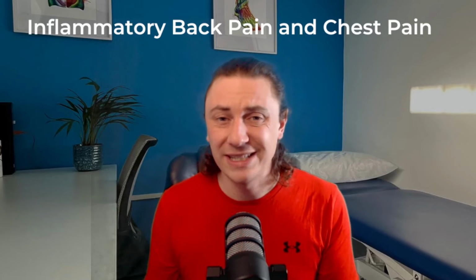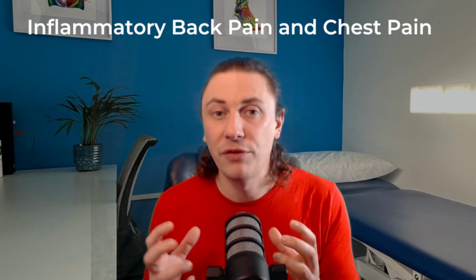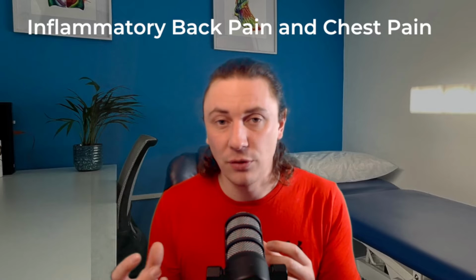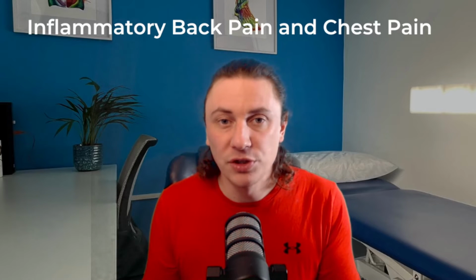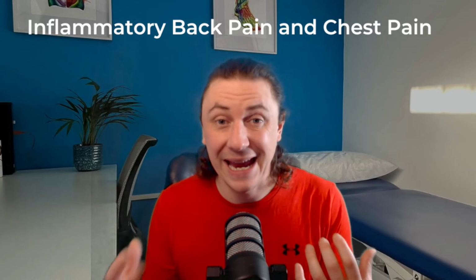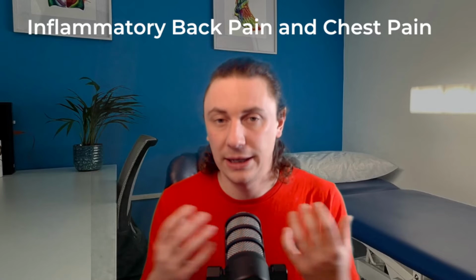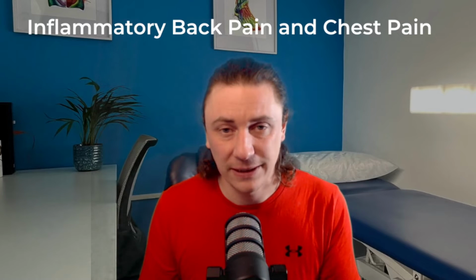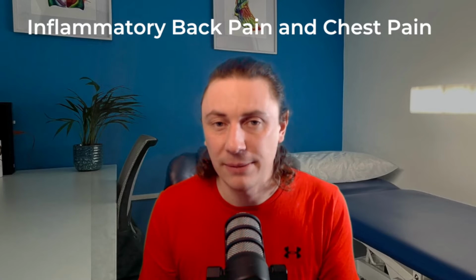It's also quite difficult to diagnose because of the widespread nature of the pain, and because of it coming on with breathing. You obviously are breathing most of the time, so the pain can be brought on by that at any time. So this can make it quite difficult for this to be diagnosed specifically. So those are the two types of pain that are related to inflammatory back pain.